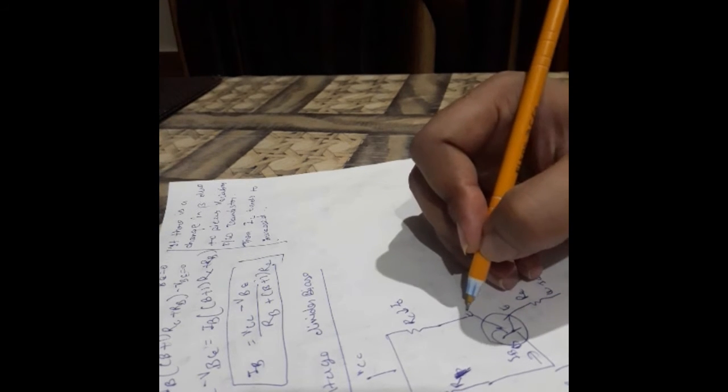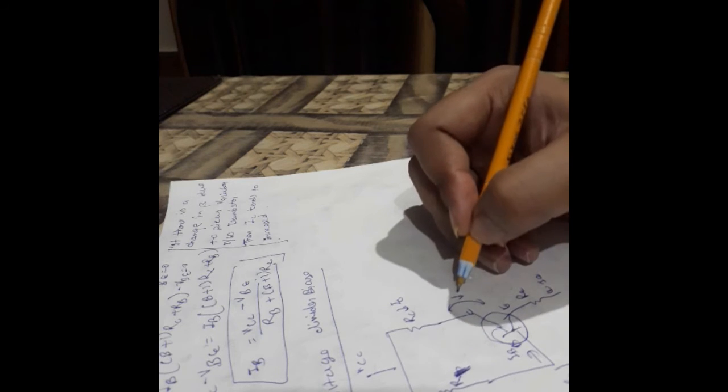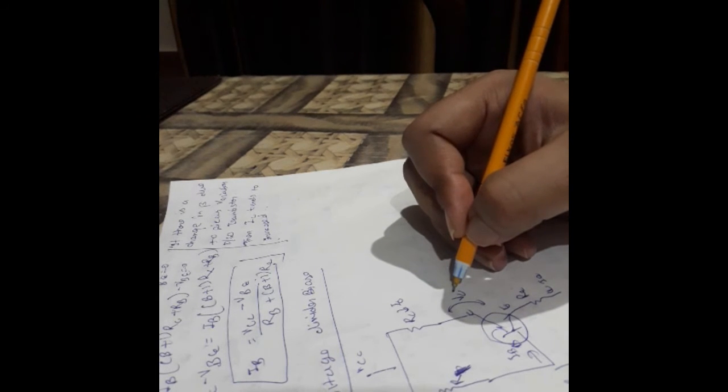Emitter, IB, VB, this is R1, this is R2, I, and it is emitter, RE, IE and E, collector, VC, okay.